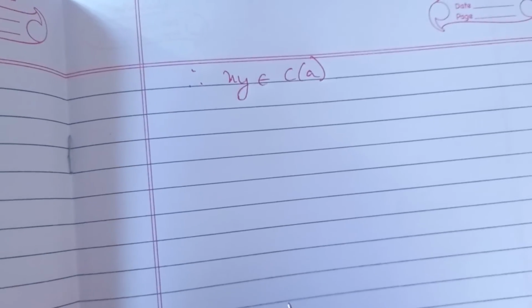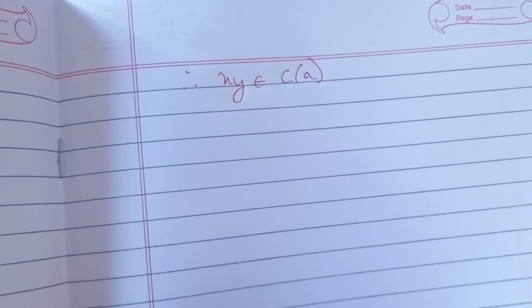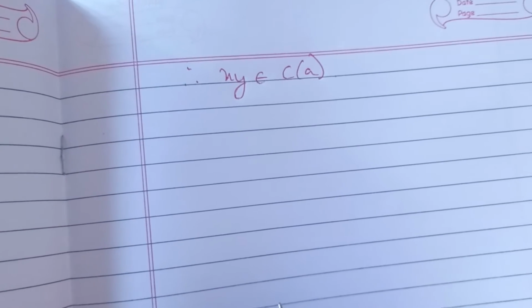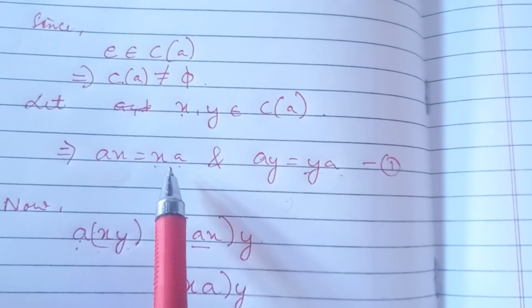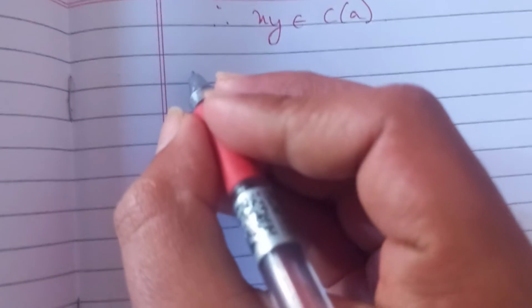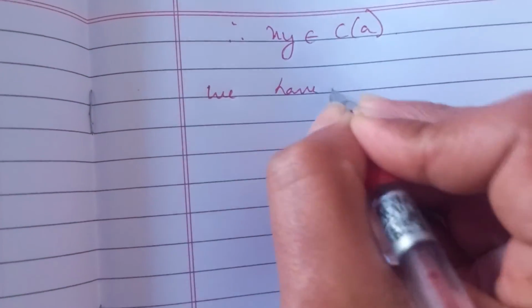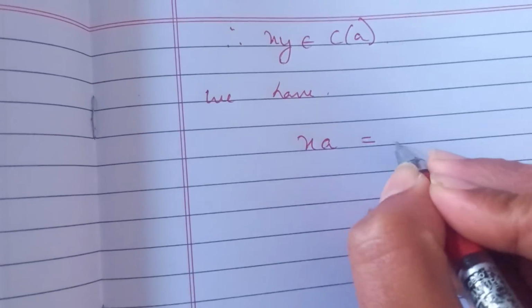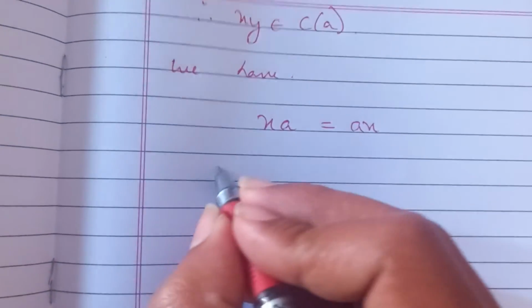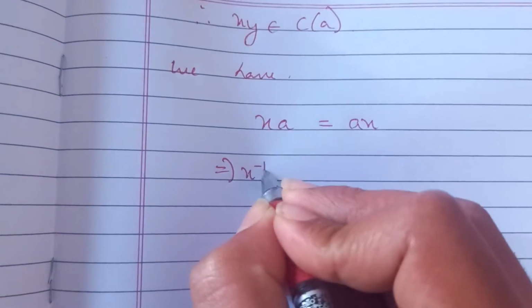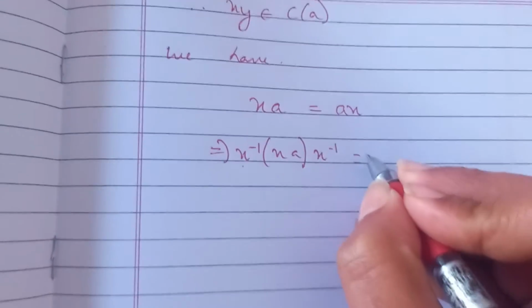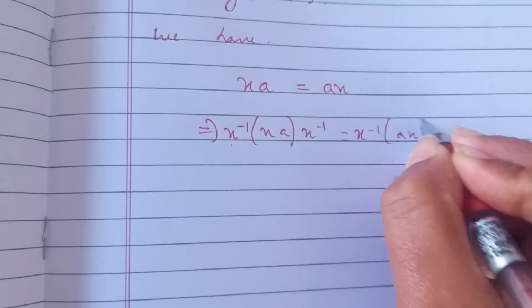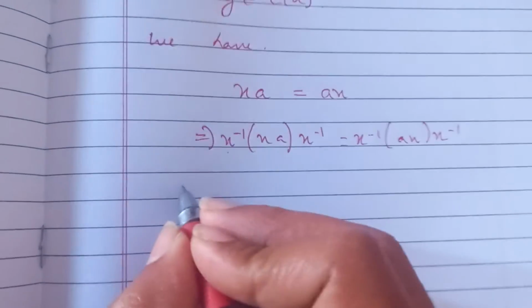Now since we have checked the closure property, we'll have to check if the inverse of every element exists. So we'll take this equation: we have XA equal to AX. Now we'll multiply X inverse on the front and back side of both the equations, on both sides.